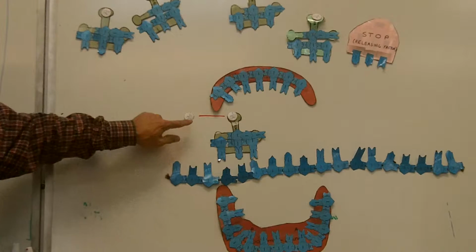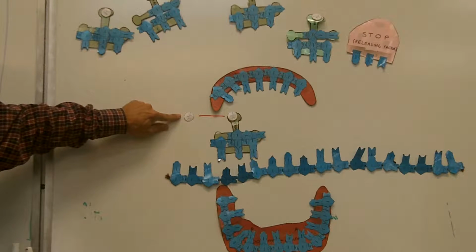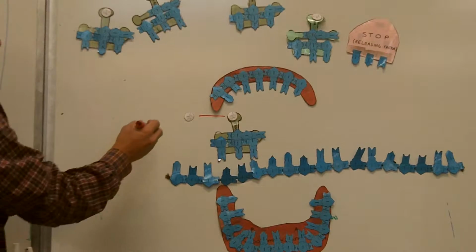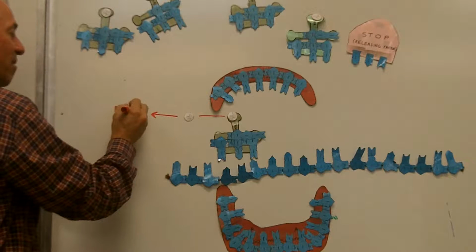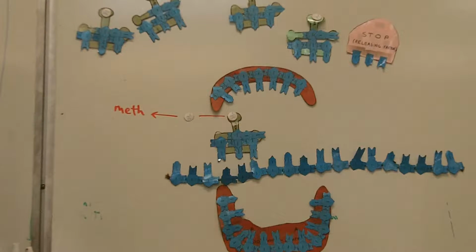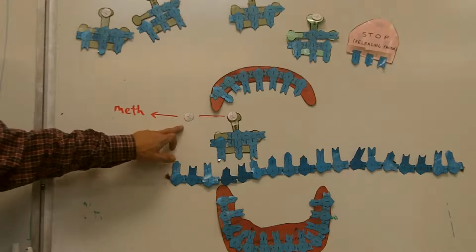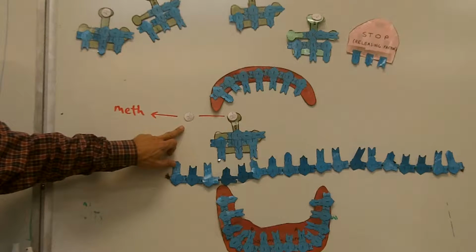AUG. And do you know what amino acid the start codon codes for? Methionine. This is called methionine. Meth for short. You always start with meth. Always. Gets you going.